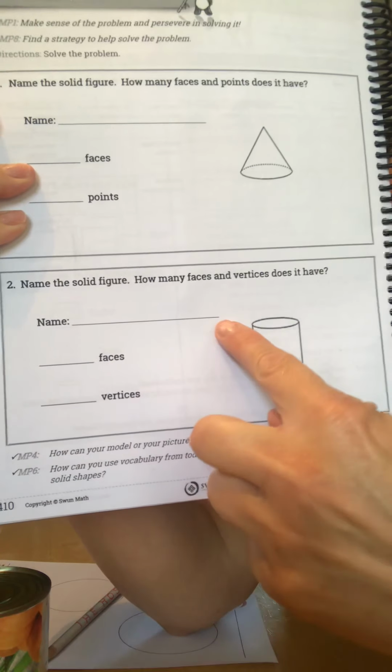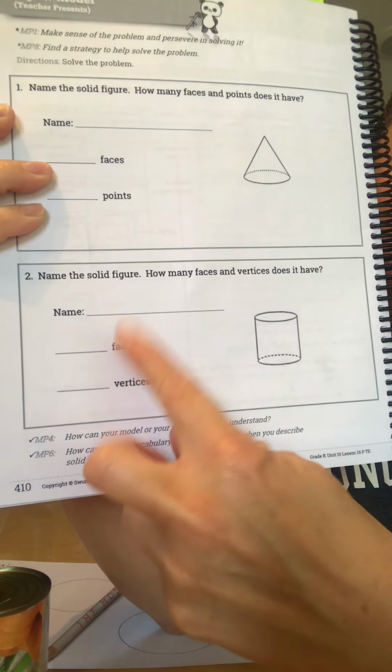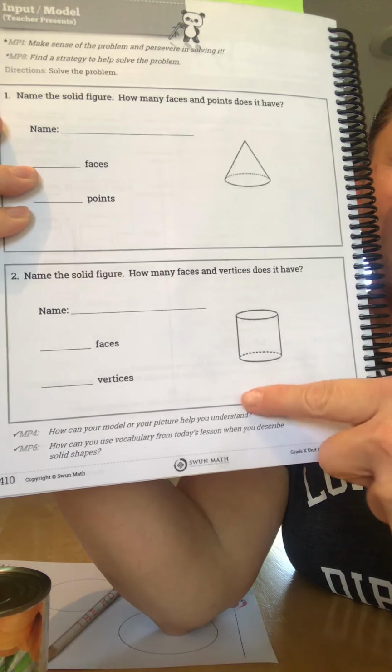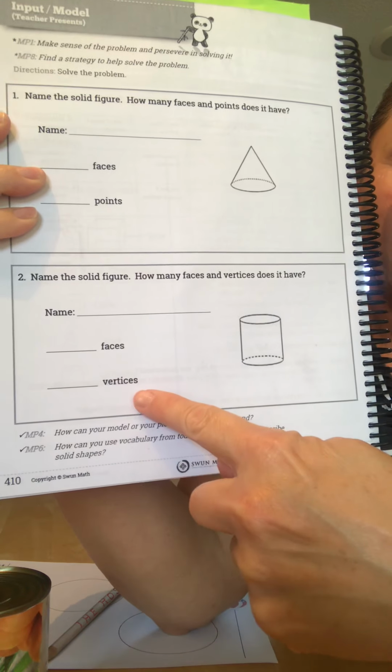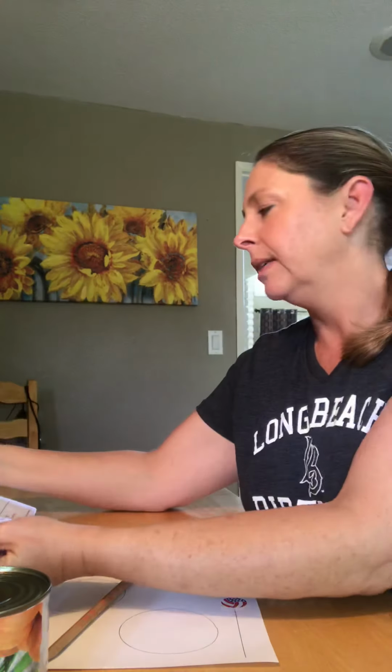So it will look like this in your math book, where you'll write up here for the name of the shape you see. It'll be a cylinder and you can trace it. The faces, there were 2. There's a top circle and a bottom circle. That's 2. And how many vertices? 0, because there are no sharp points.